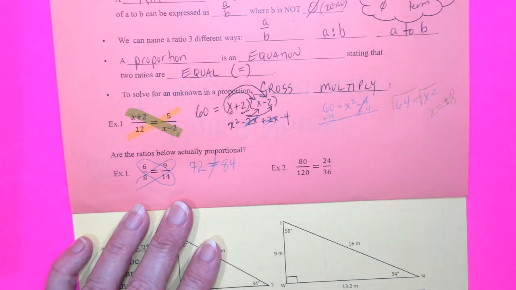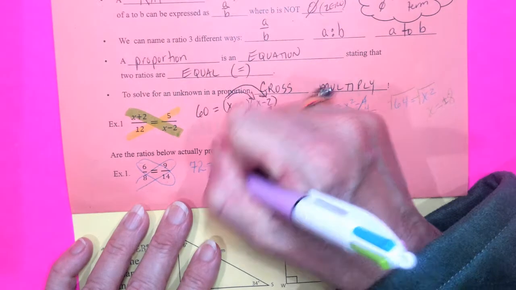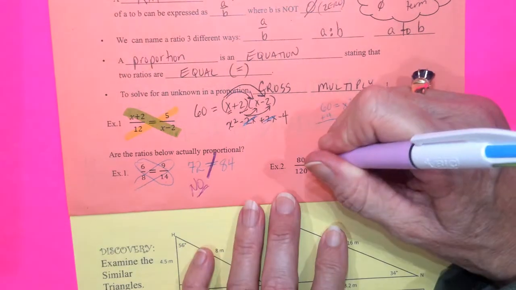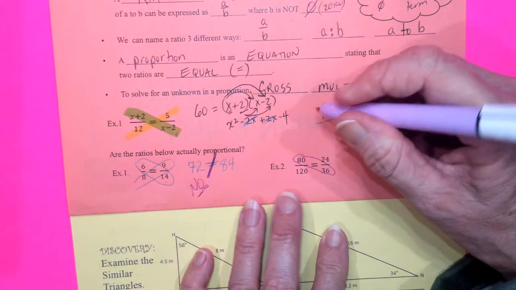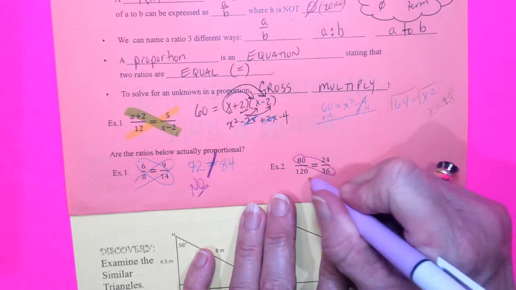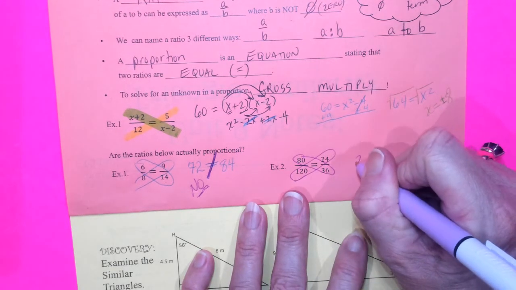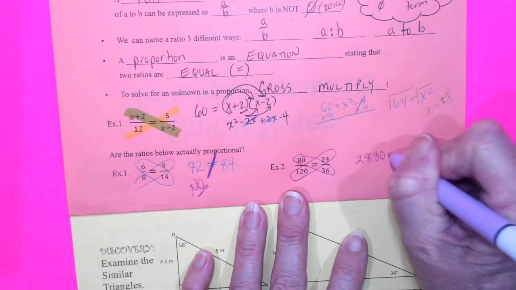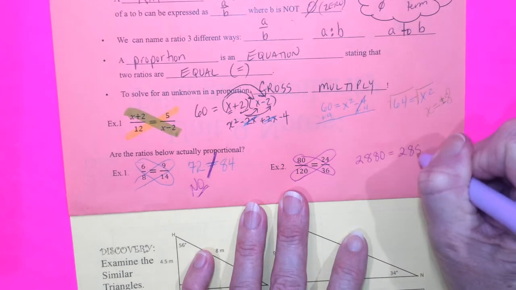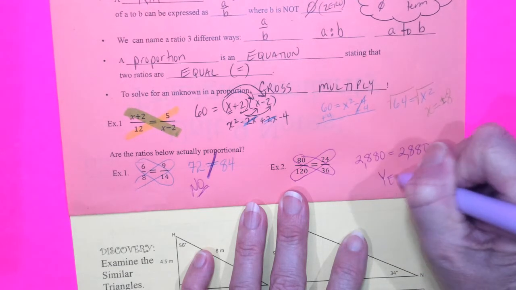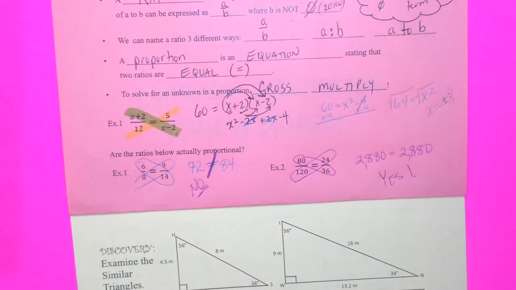I'm putting that line through that to say no, not a proportion. Let's try 80 times 36 and 120 times 24, and we will get 2,880 does equal 2,880. Therefore, yes, it is a proportion.